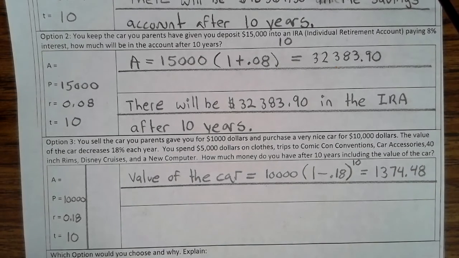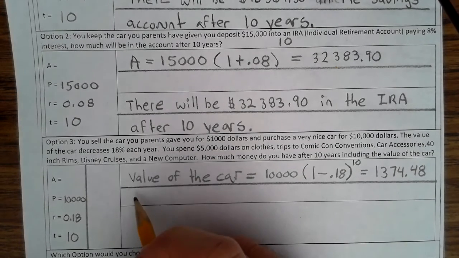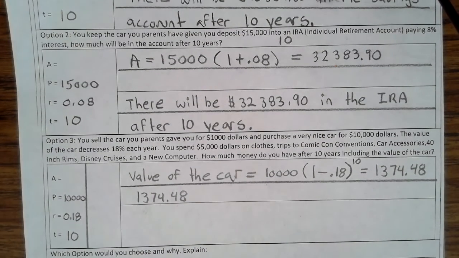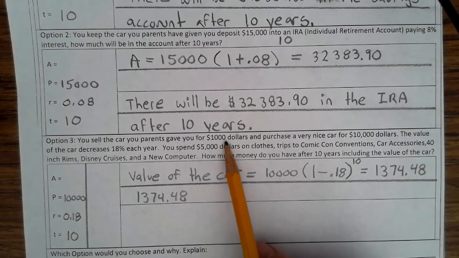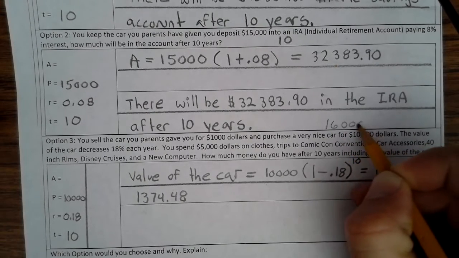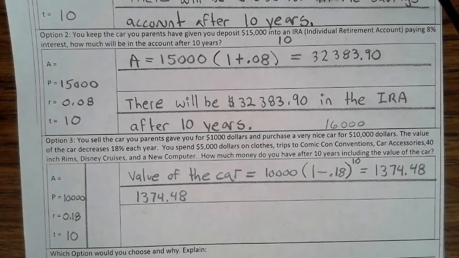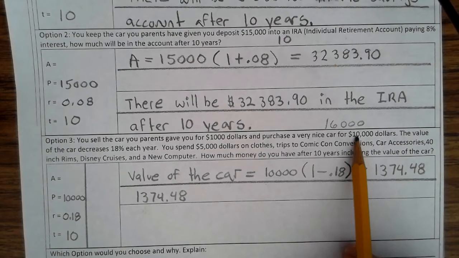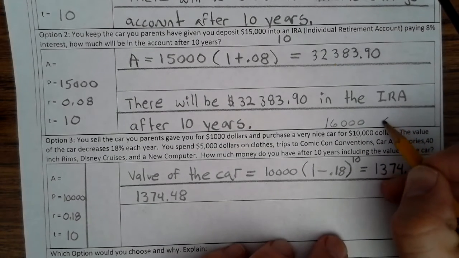All right. So let's think about that. We have the $1,374.48. Now remember, you sold your car, so your total amount here is you actually have $16,000. But we spent $10,000 on the car, so it leaves us $6,000.